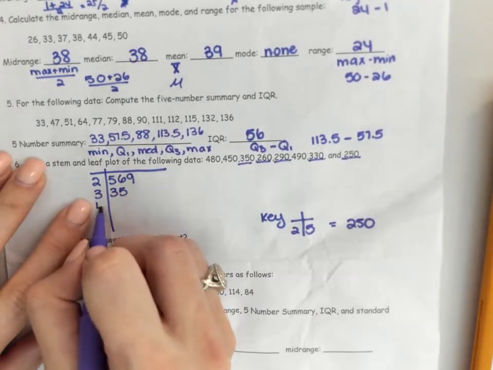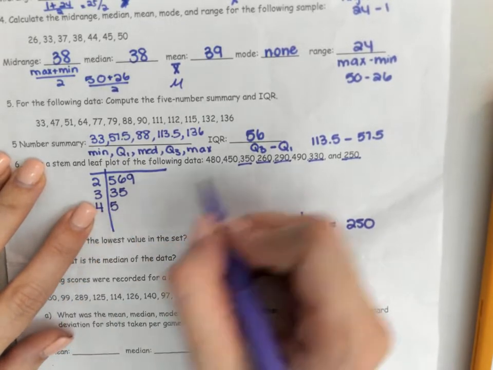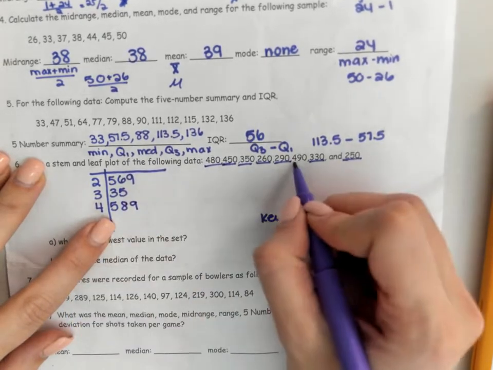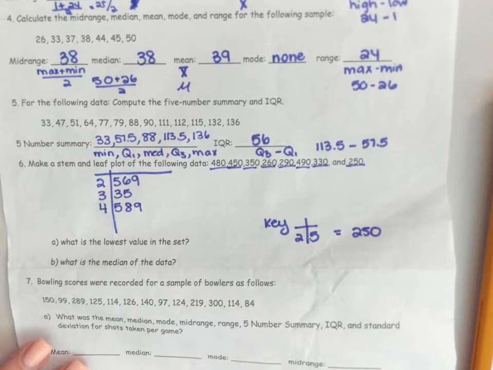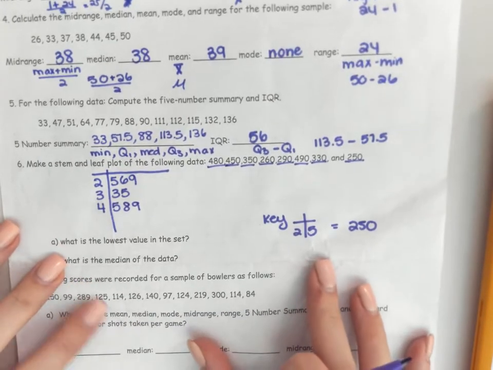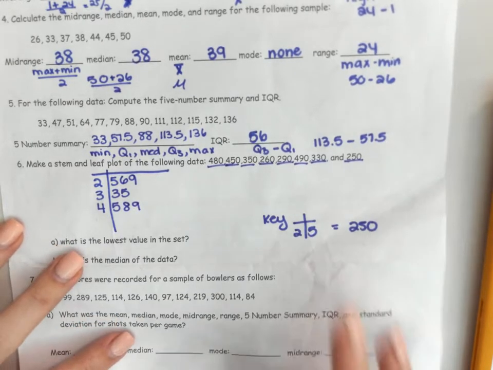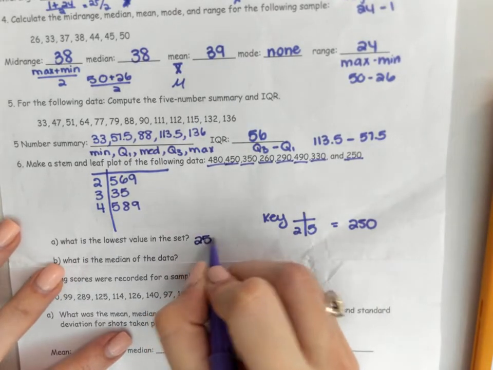My next start is a 4, and I've got a 450, a 480, and a 490. So what is the lowest value in the set? The smallest number we see is 250.